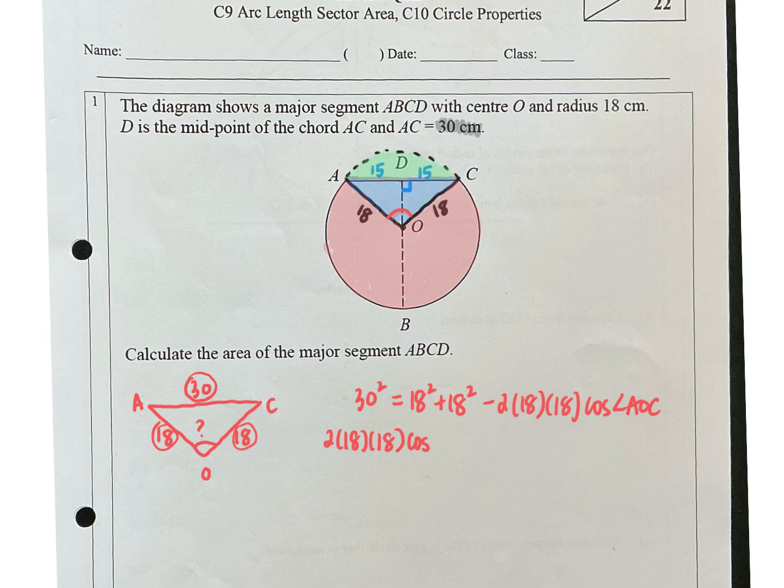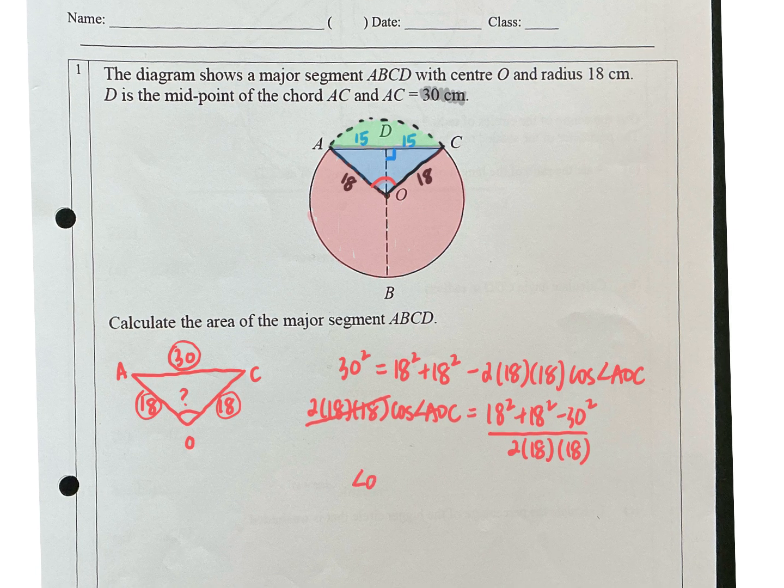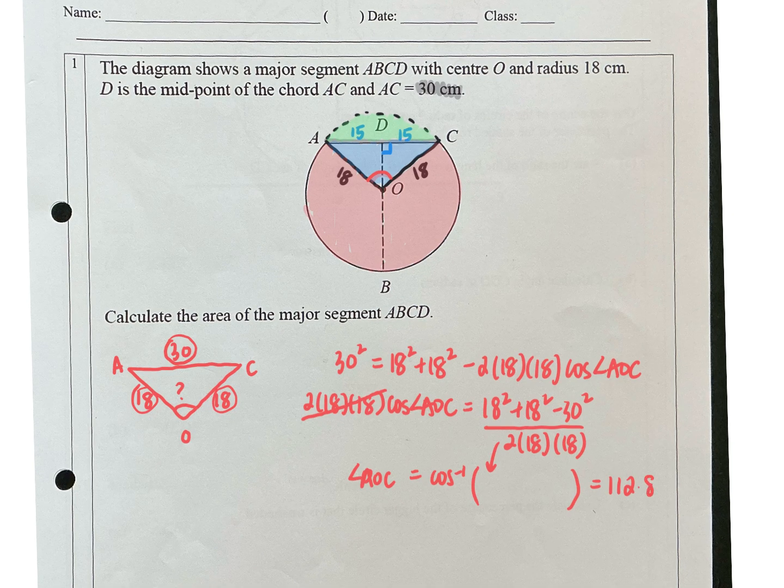Sine rule also can. Okay, but wait, one by one. So AOC, then you get 18 squared plus 18 squared, you subtract the 30 squared. Then remember, you divide this whole thing over. So how to find the angle? You just cosine inverse the whole thing. And if I'm not wrong, most of you get 112 point something. 112 point what? 8853. 5253. Okay, doesn't matter. Anywhere close to that, you will be awarded the marks.